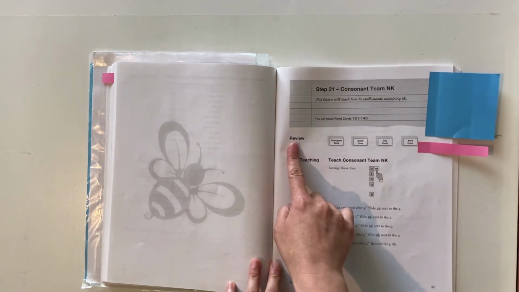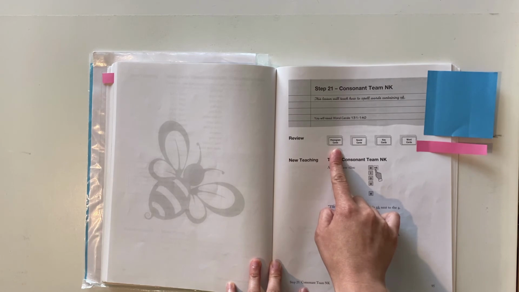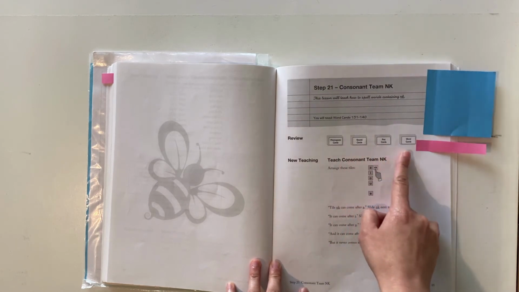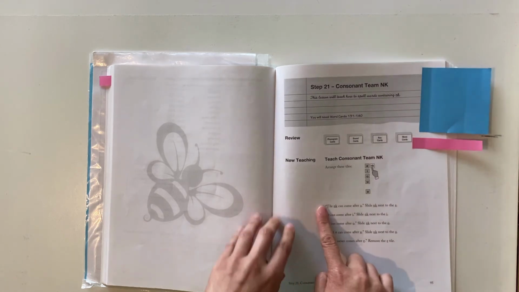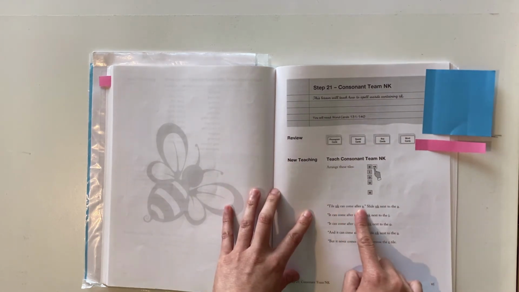Then you start with review. You review your different cards, phonogram cards, sound cards, key cards, word cards. And you don't need to review every single card, every single lesson. Just about 5 minutes of review will do. And now it's got the new teaching and it's completely scripted for you.